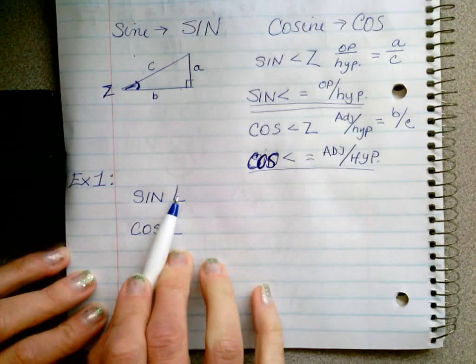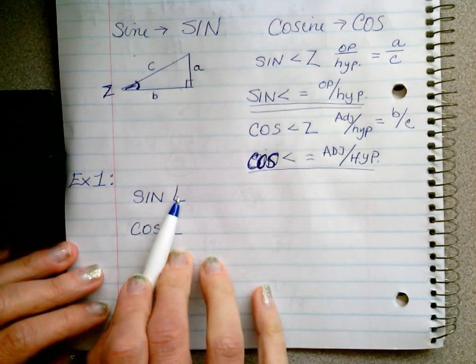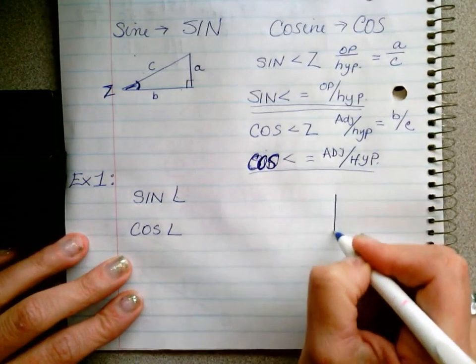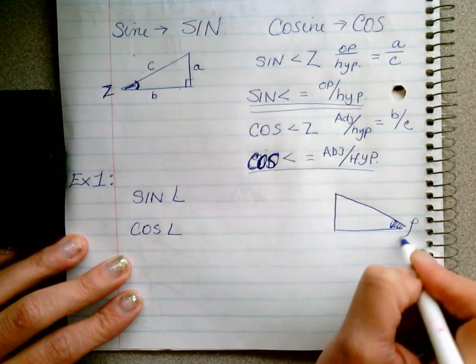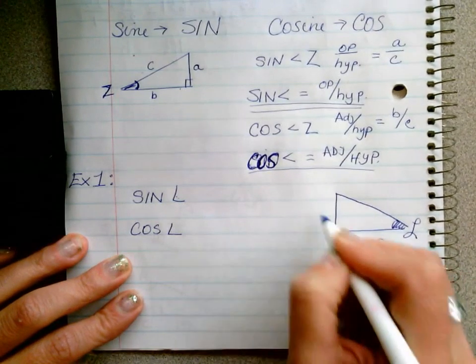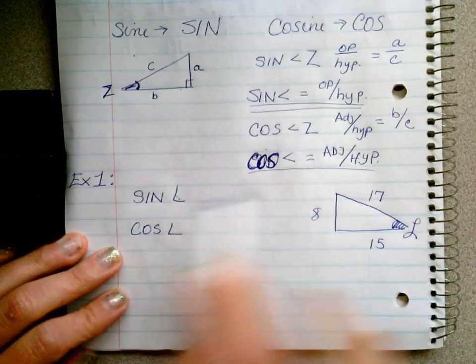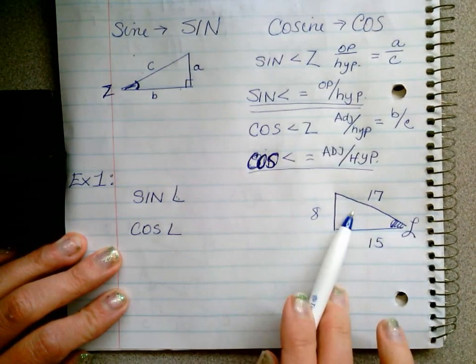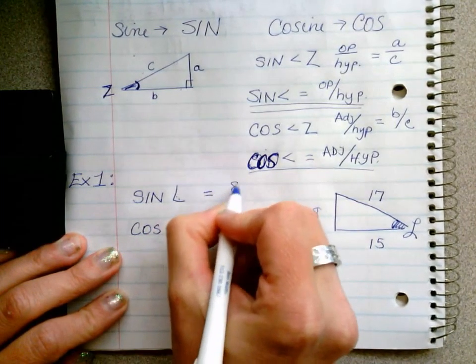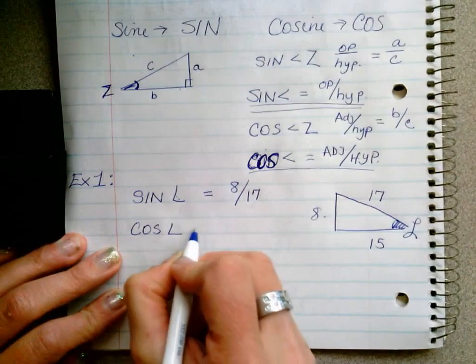Let's look at the sine of L for a minute. L is in the bottom right. It's right over here. And the rule for sine is opposite over hypotenuse. So opposite is 8. Hypotenuse is 17.